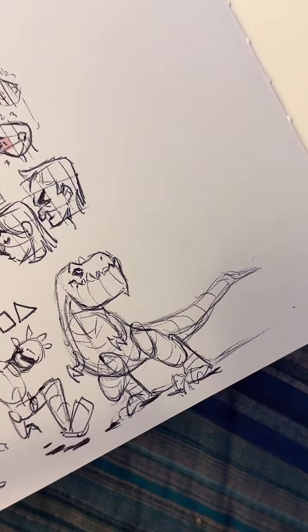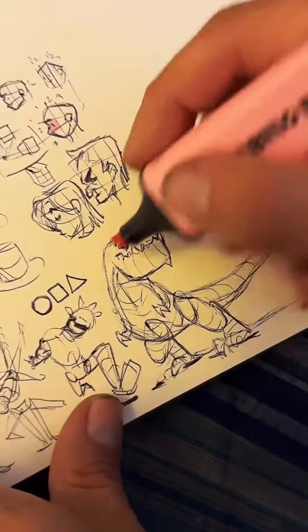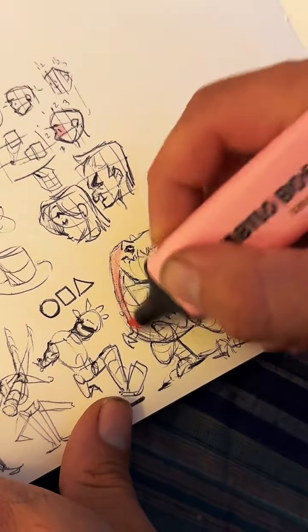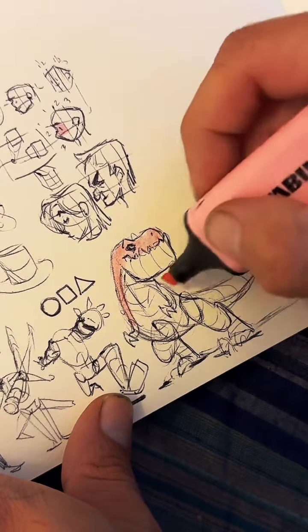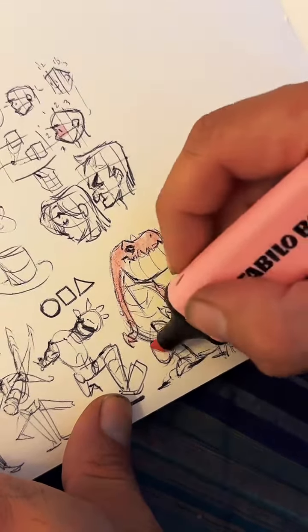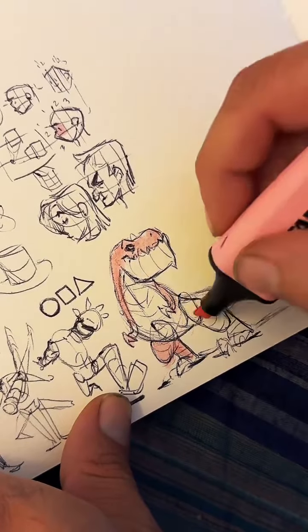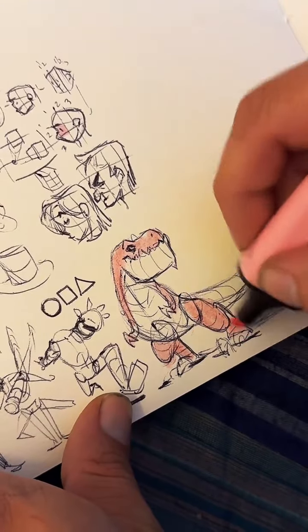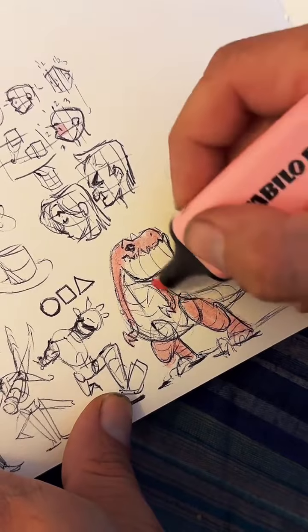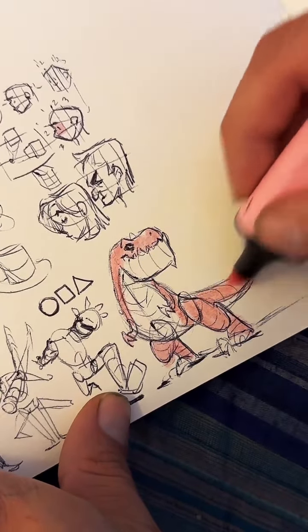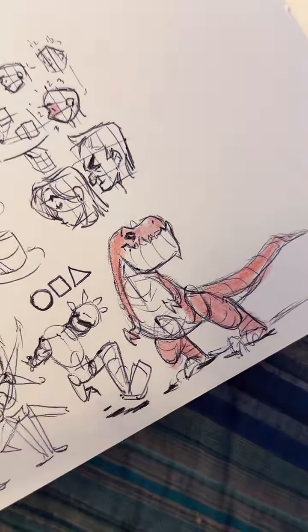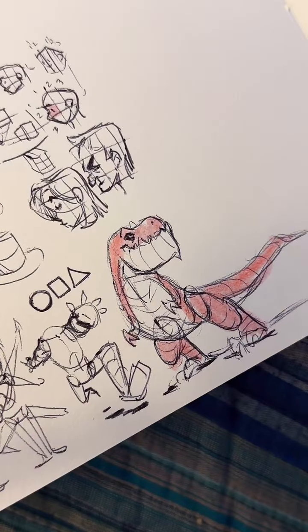Right? And then the moment that you add some color, that is when things just pop. And just like that, you have a T-Rex. That would be the T-Rex basics.